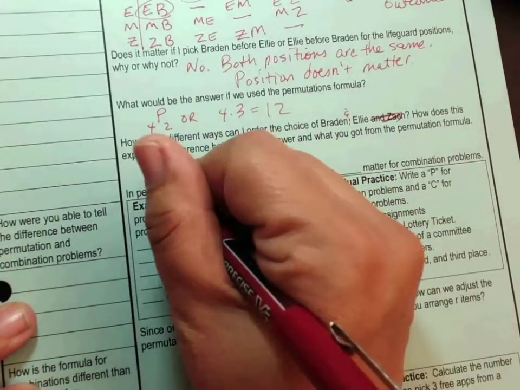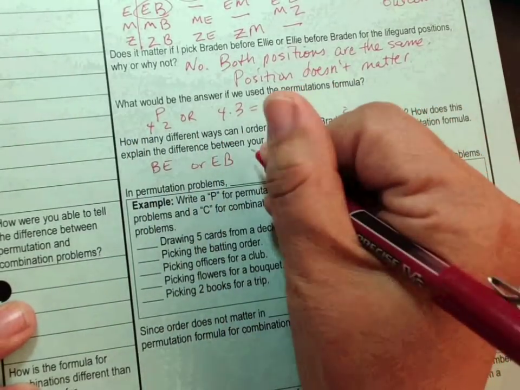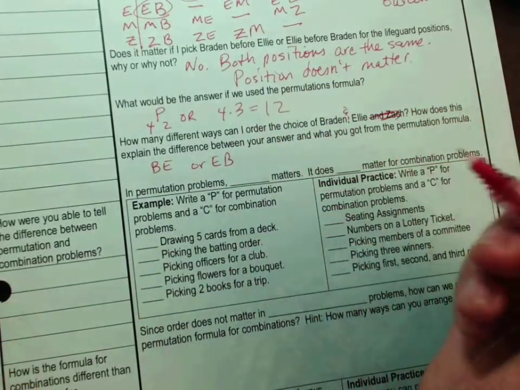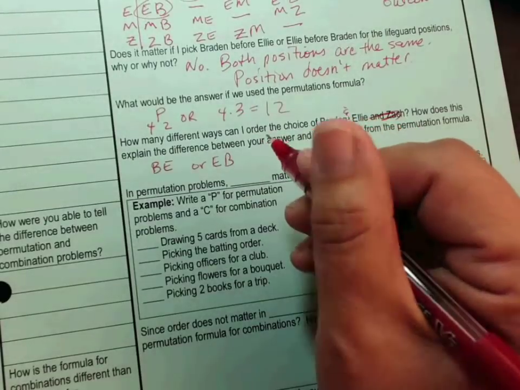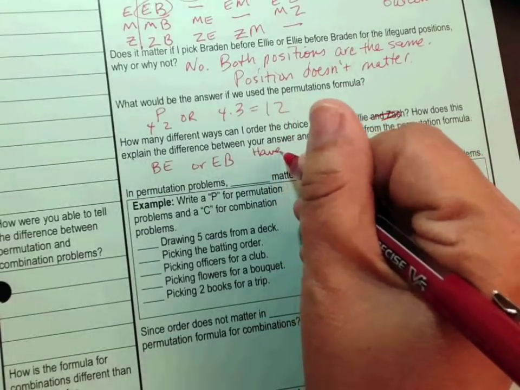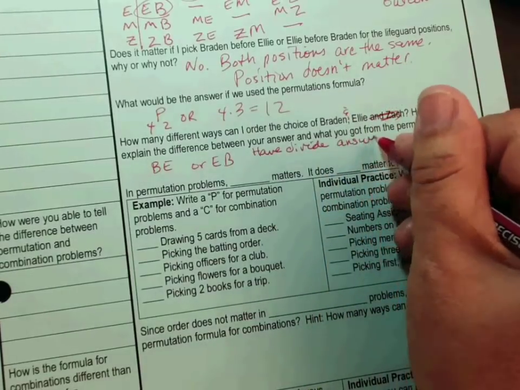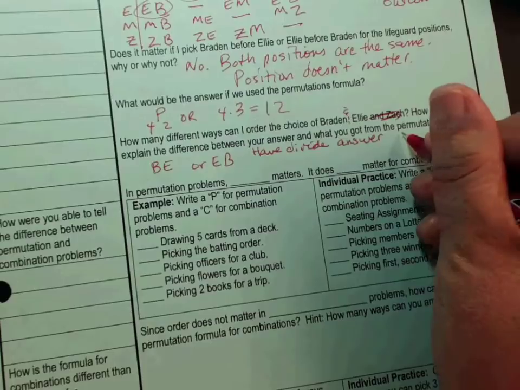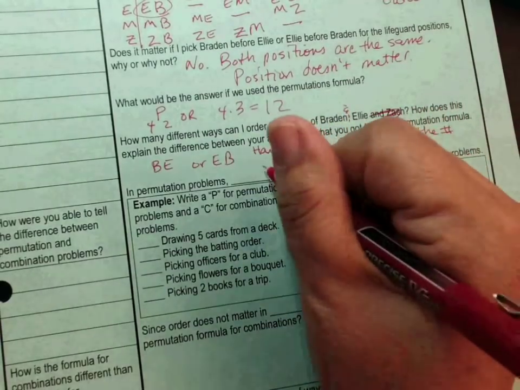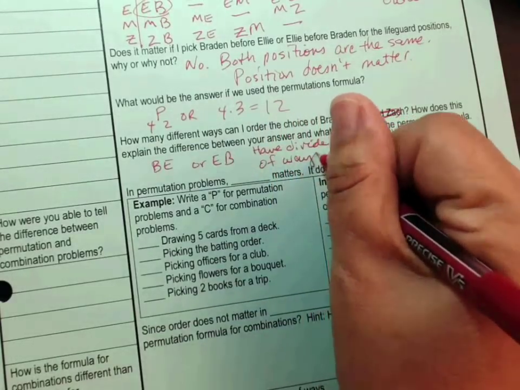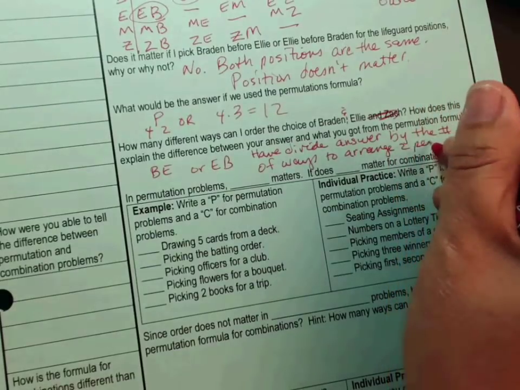Alright, well, I can do Braden and Ellie, or Ellie and Braden. So this is 2 times, right? And the idea is that you have to divide your answer, we'll call it answer even though it's not your final one, by the number of ways to arrange 2 people for this problem, right? Okay.